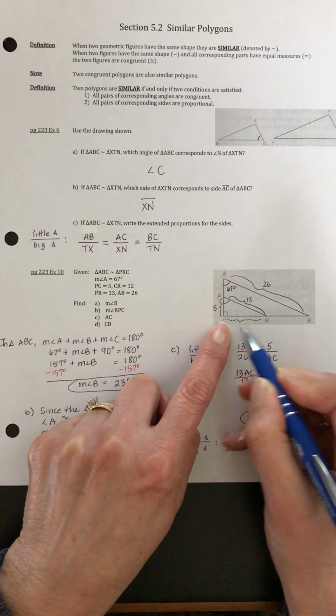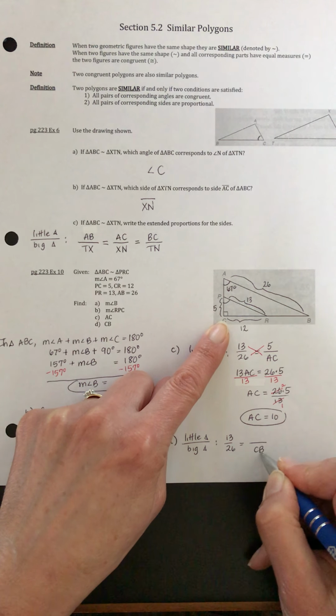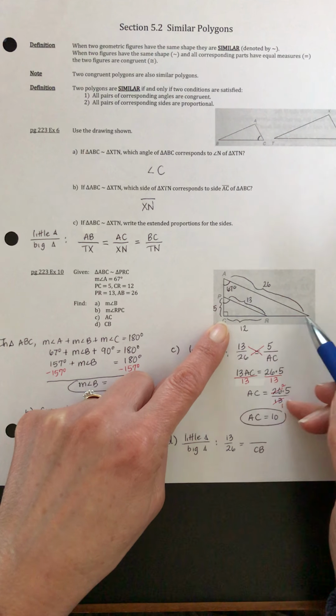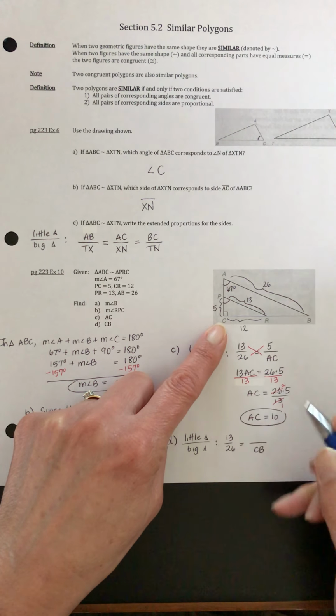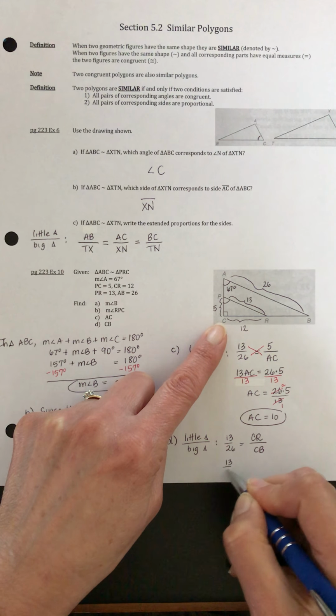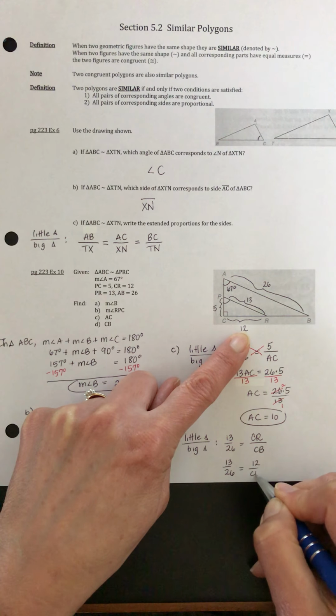That's the side in the big triangle, so big triangle goes in the denominator, CB. And then we want to find that corresponding side in the little triangle. We'll write here, CR. Okay, so what is that? 13 over 26 equals CR is 12 over CB.